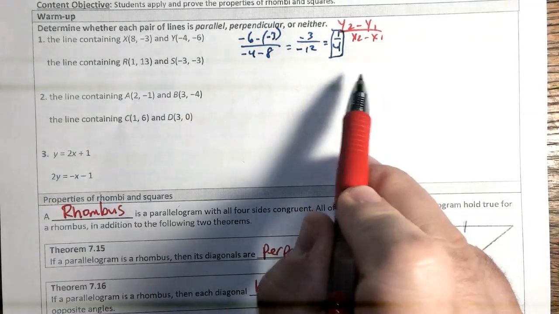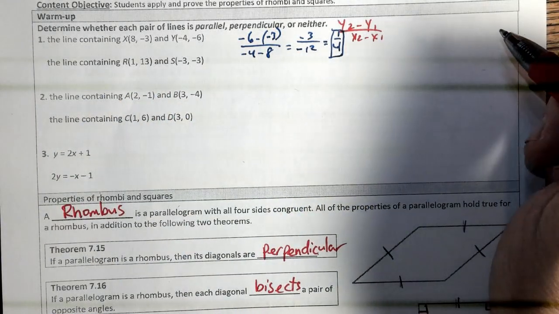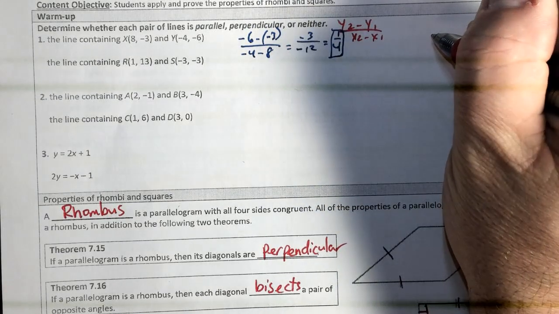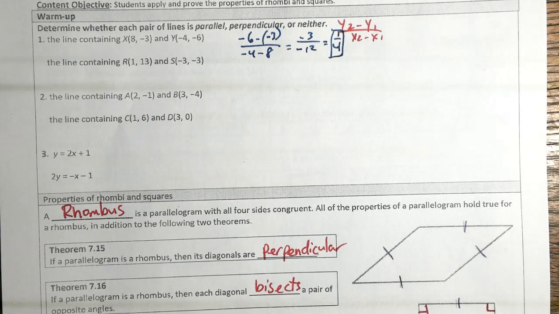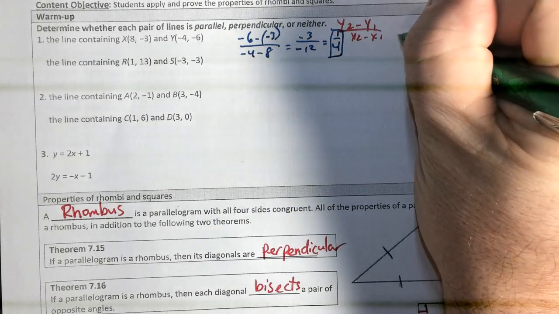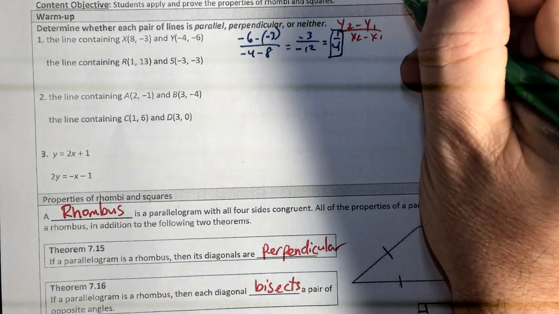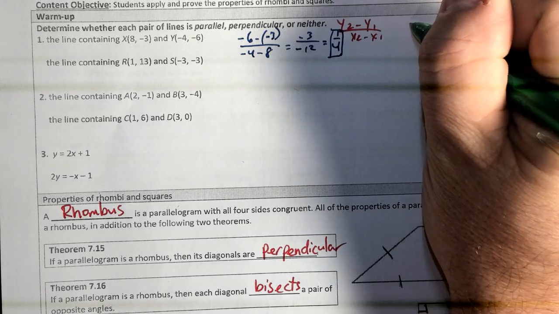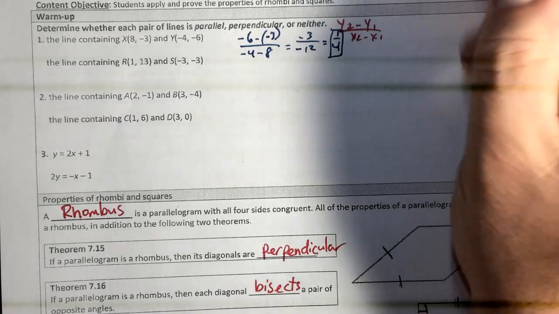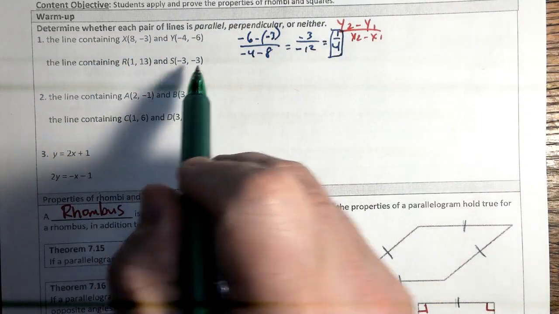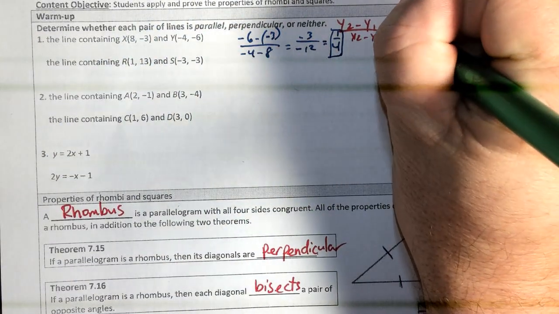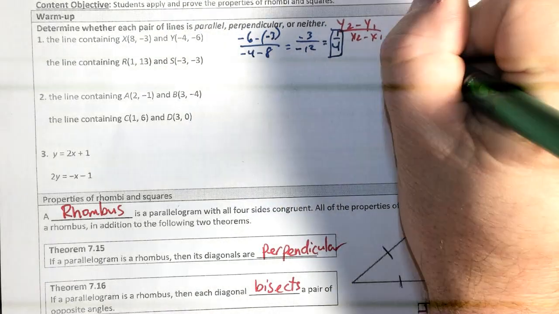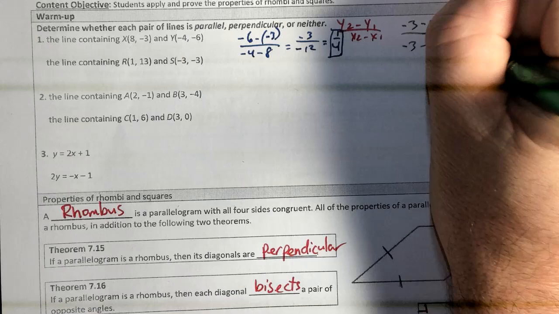So we'll scooch over here for this next line, R and S. Now, try to keep our colors straight. For this next line, the y's are -3 minus 13, and the x's are -3 minus 1.